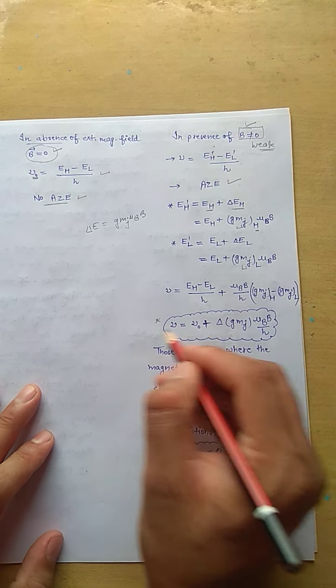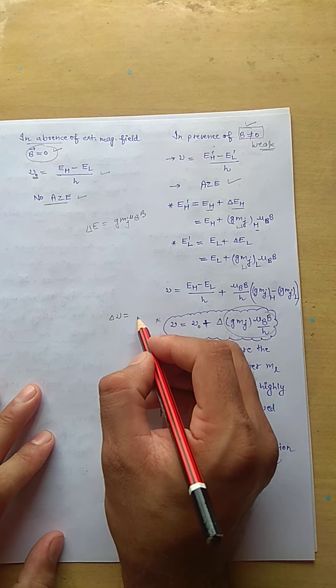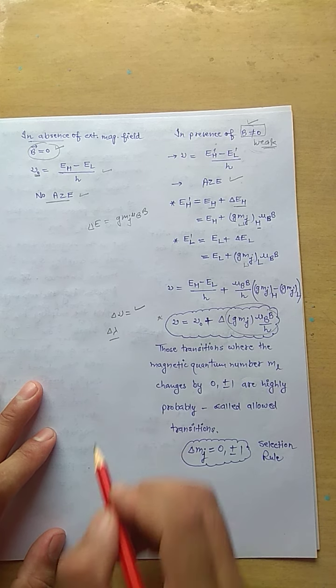So if you want to find out the change in the frequency, then you will get from here. Clear? So and in the same way you can find delta lambda.